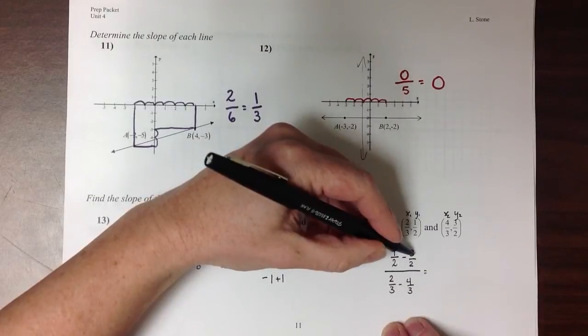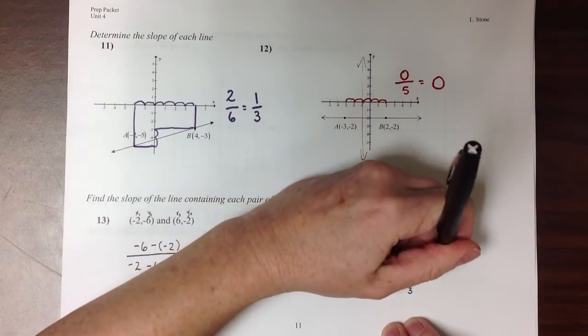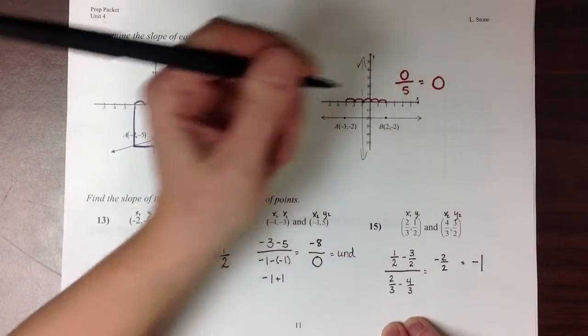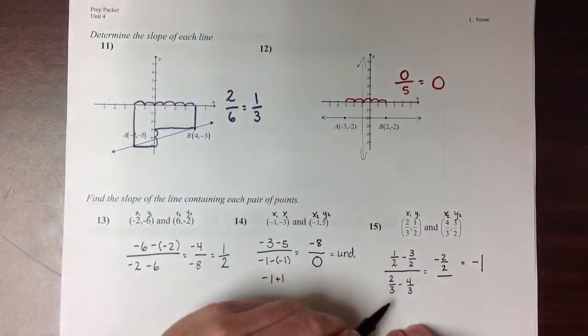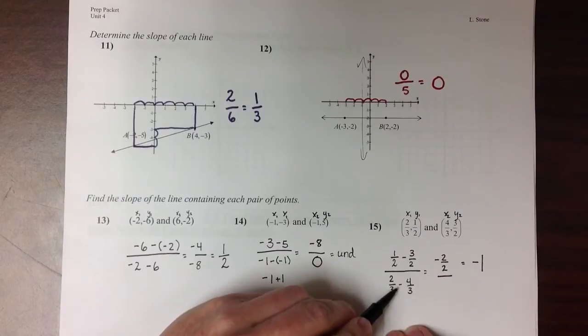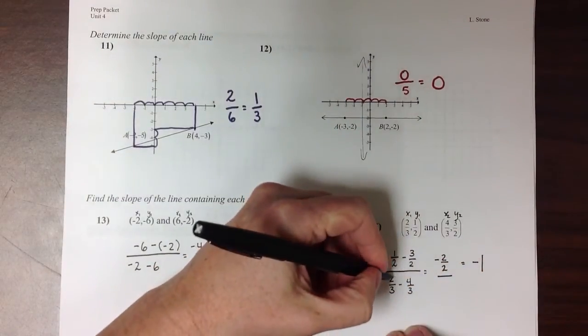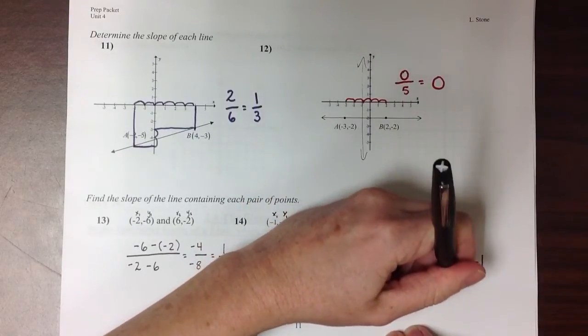Well, 1/2 take away 2/2 gives me a -2/2, otherwise known as -1. And in the denominator, I have 2/3 take away 4/3, which is going to be a -2/3.